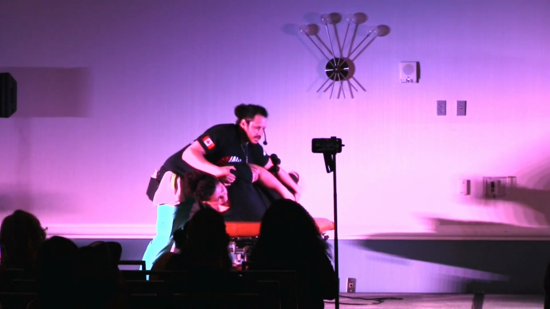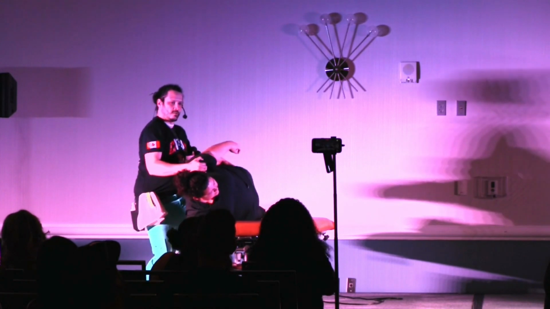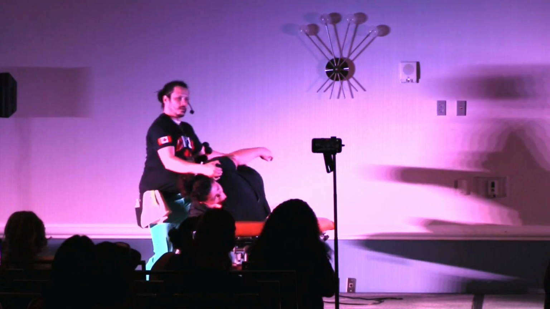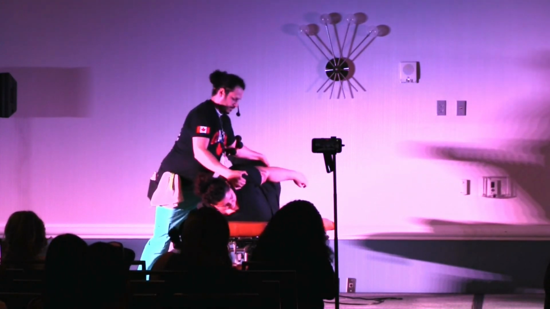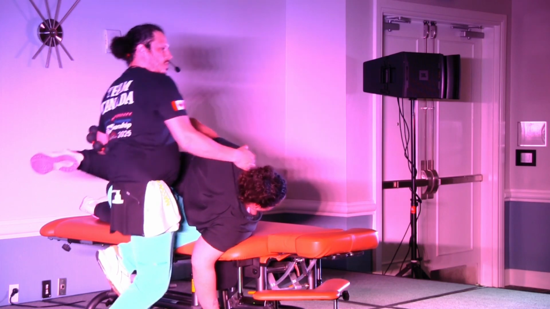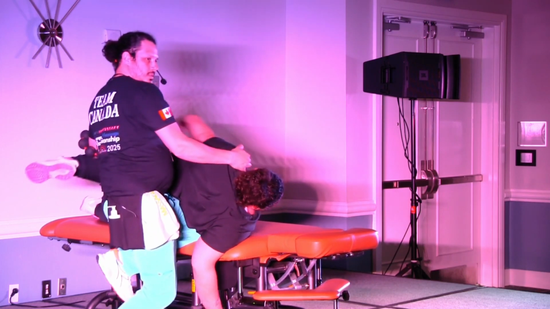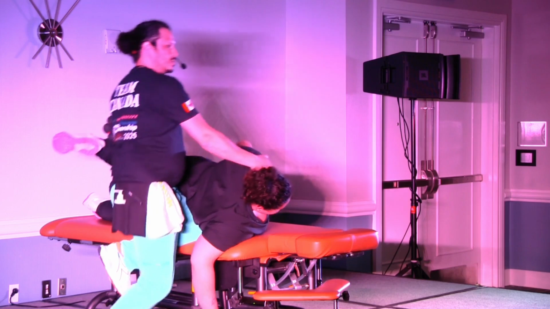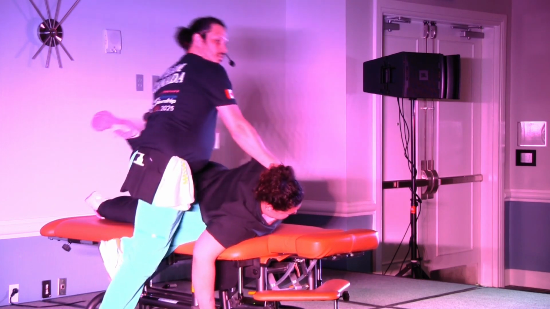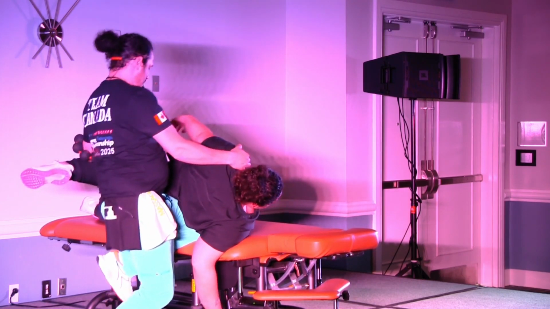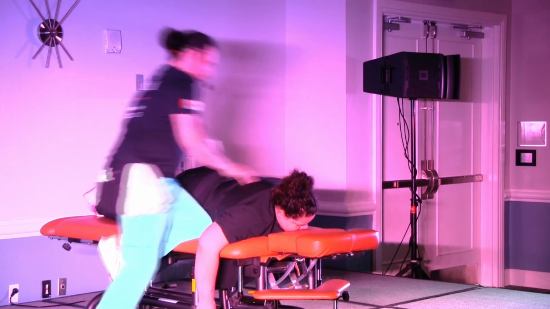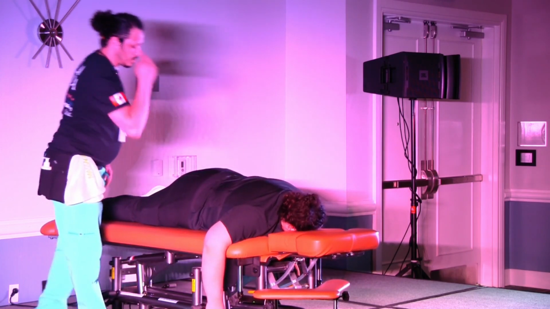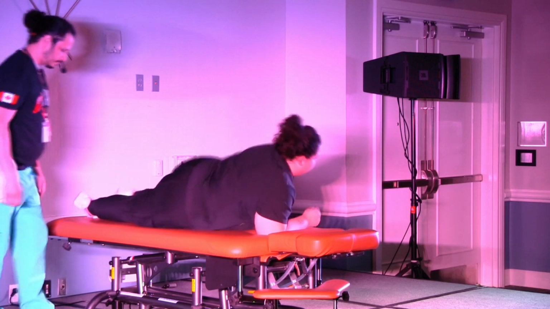And I can actually get the leg in here, and I can get full body. And you see, she's safe. She's not going to fall off. I have her full weight. Okay? Again, I'm using my whole body to lean into this. Okay, let's get you on your back for me now.